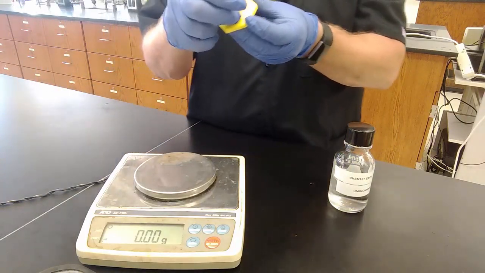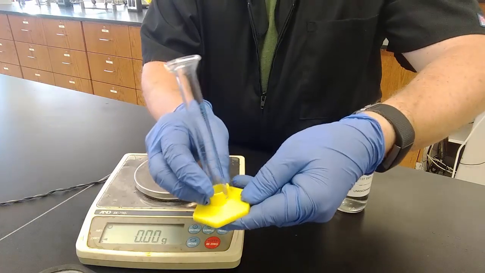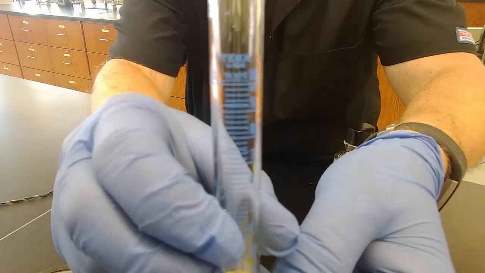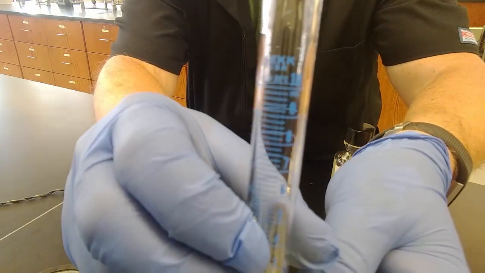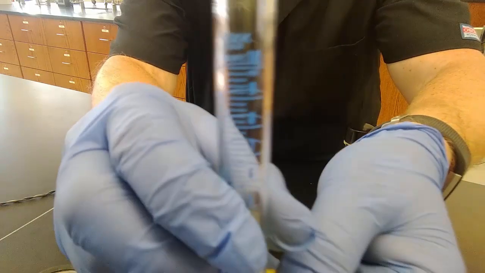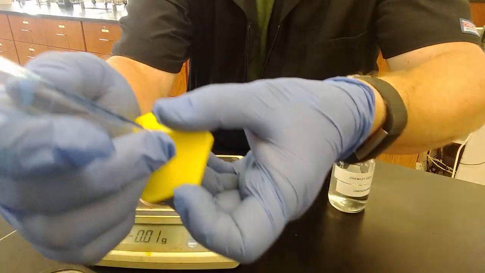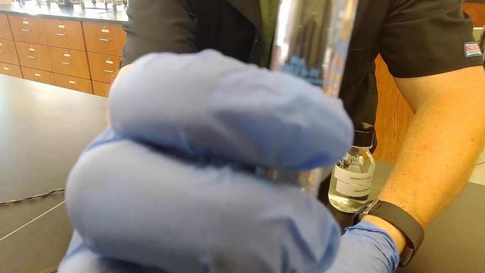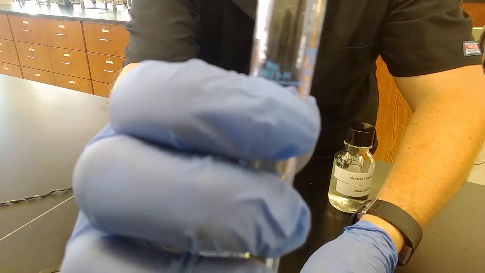Now, interestingly, this 10 milliliter graduated cylinder says on it, it'll focus, come on, focus for me. I don't know if it will. Let's see if I can put my finger on it. That might help. This one says TD at 20 degrees.